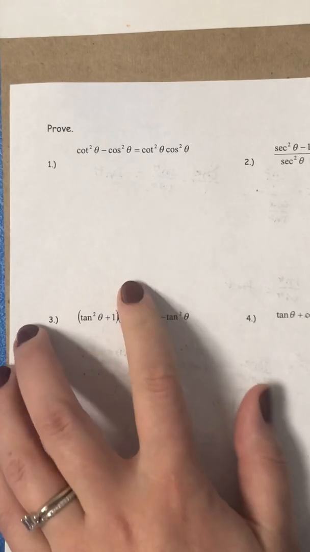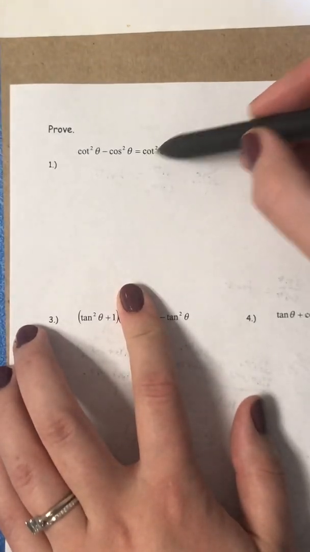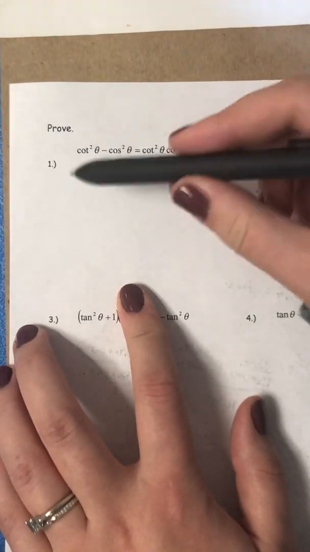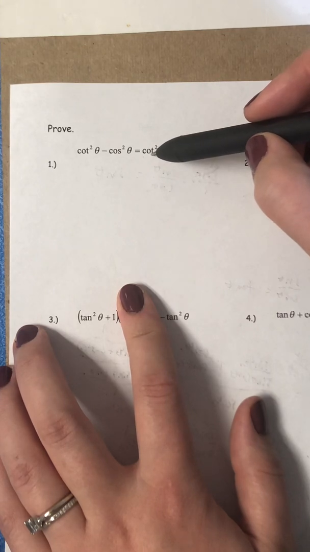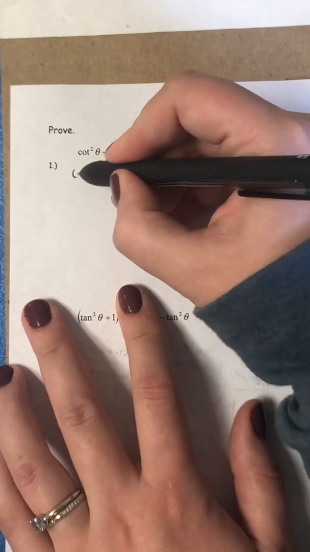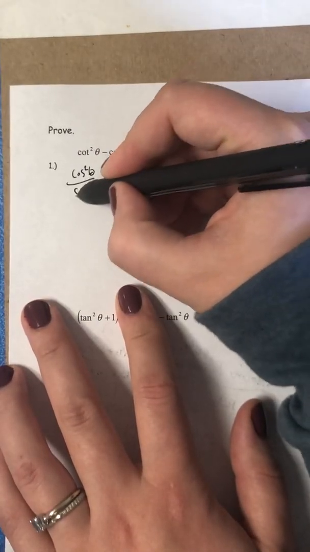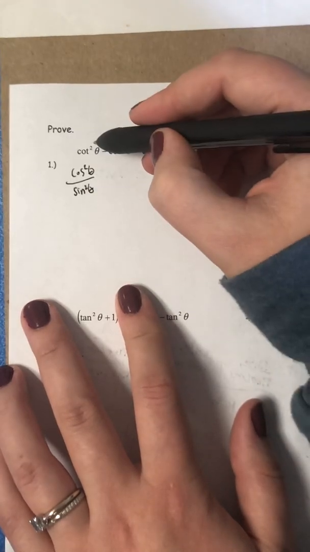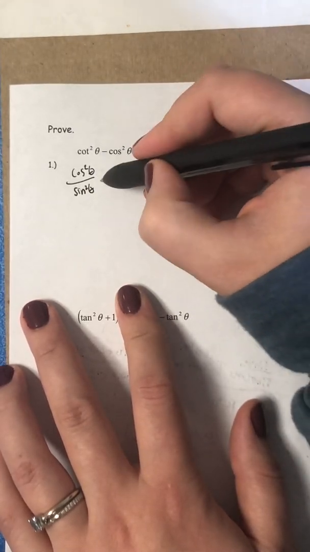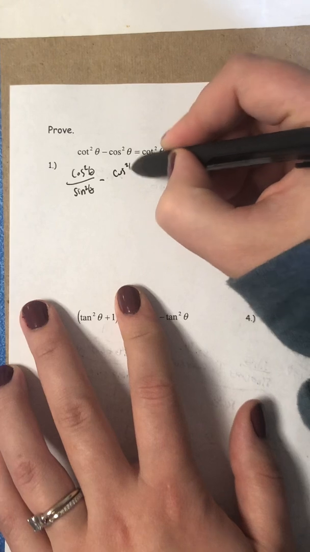So with this, I see that I have the same functions on this side, so I really don't want to deviate far from what I have. So I'm just gonna go ahead and turn this into cosine and sine. Remember that identity, cotangent is cosine over sine. Same applies no matter what property there is.